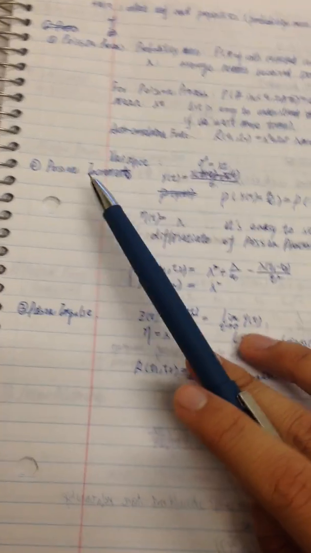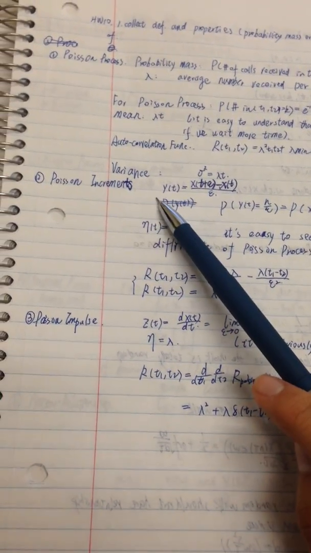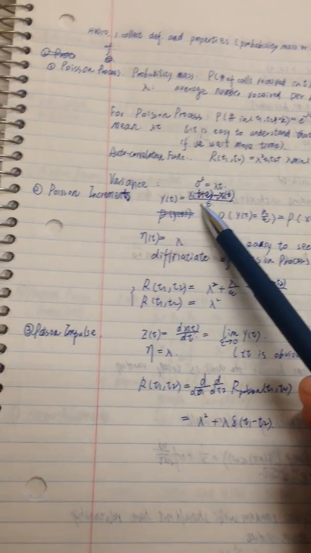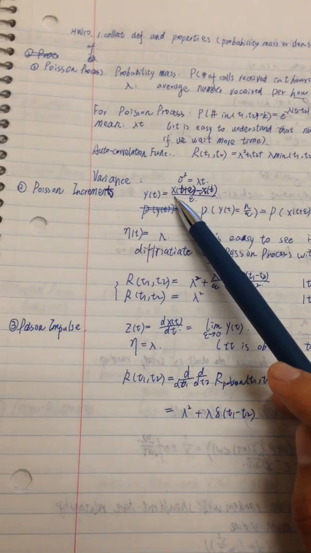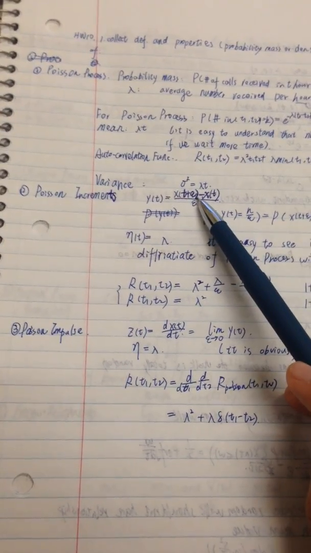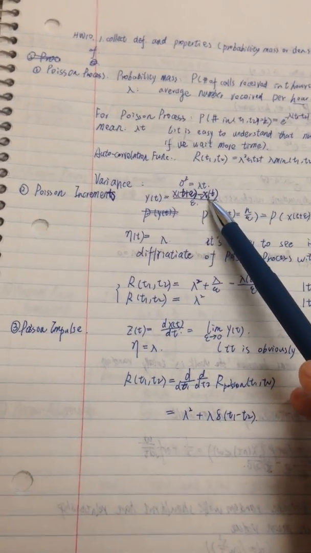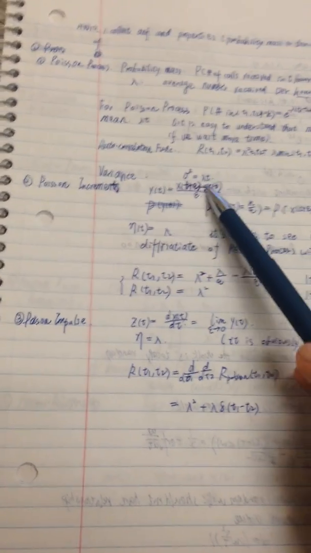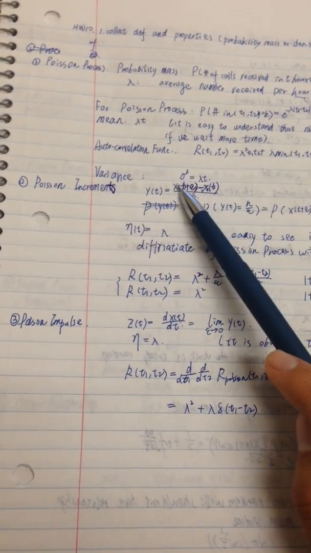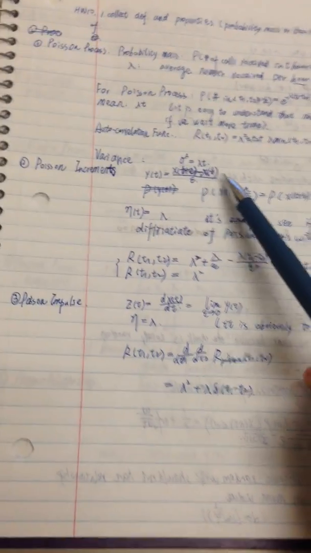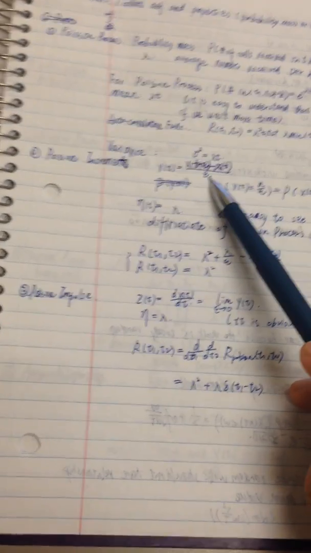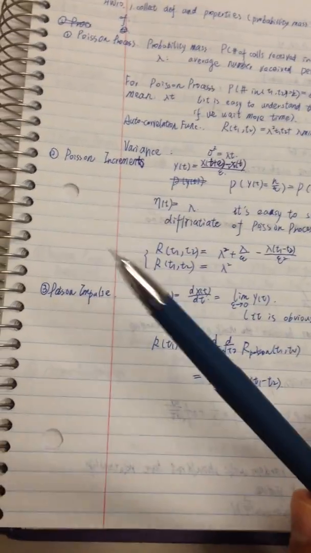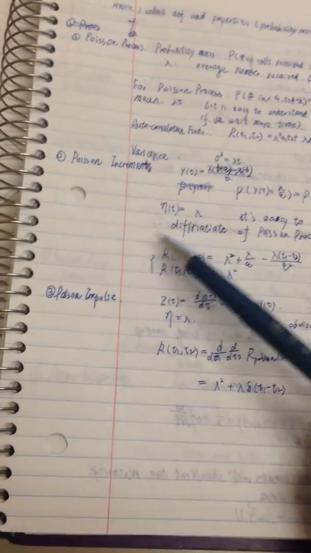For the Poisson increment, we have the random variable Y(t) equals X(t plus sigma) minus X(t), over the interval sigma. If sigma is nearly 0, that is actually the Poisson impulse, so they are very similar.